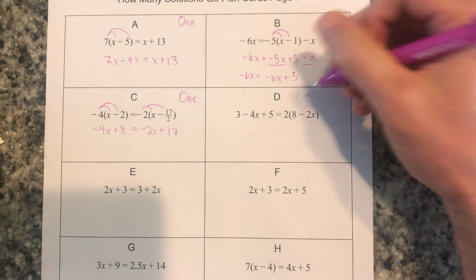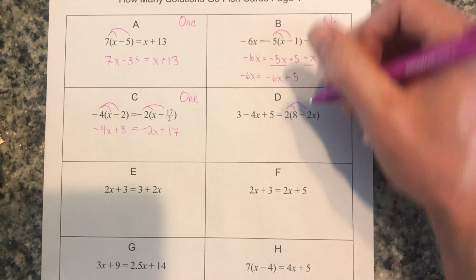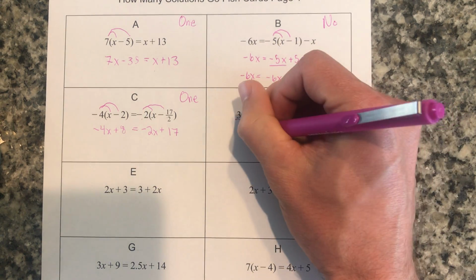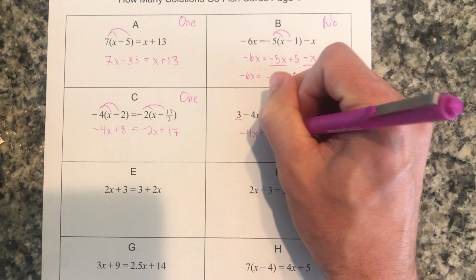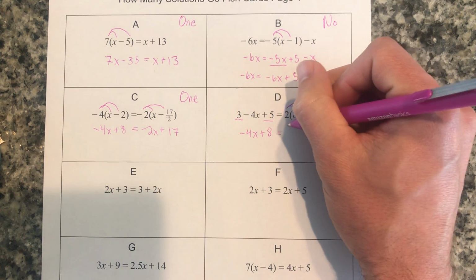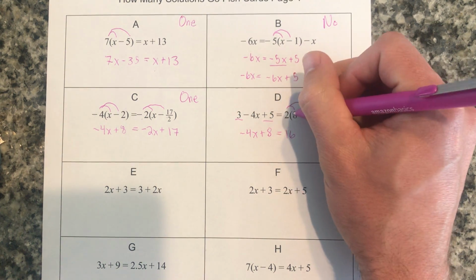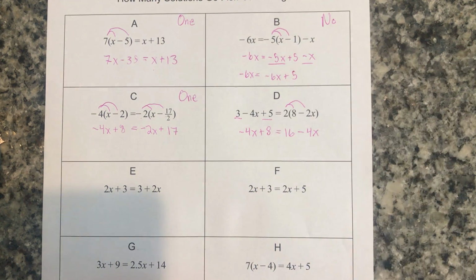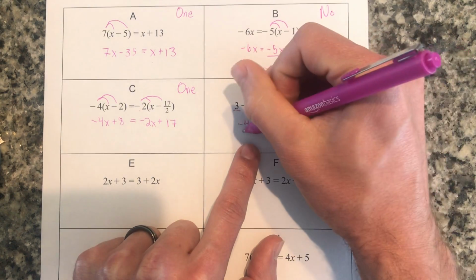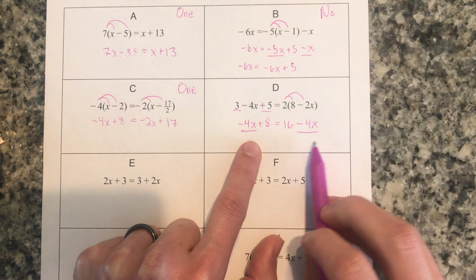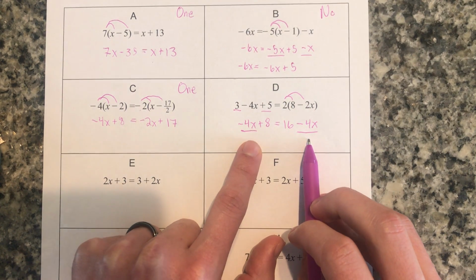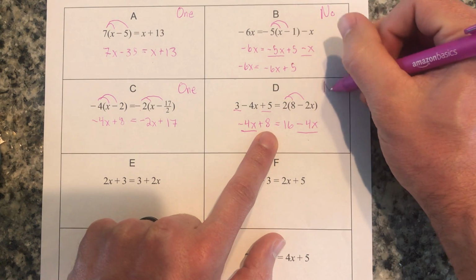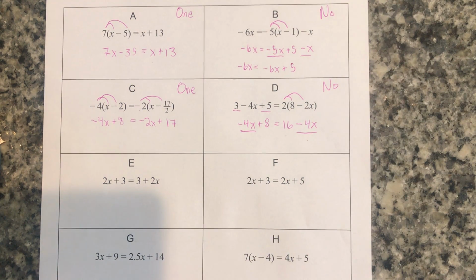If I look at this side, distribute. This side I can actually combine right here, the 3 and the 5, those constants. So this is -4x plus 8 equals 16, 2 times 8 is 16, minus 4x. Look at the variable terms. They're the same, so that means it's a no or an infinite solution. Look at the constants, they are different, so that means it's a no solution.